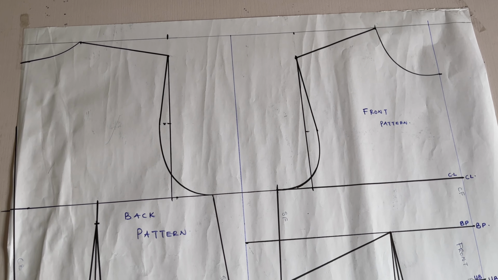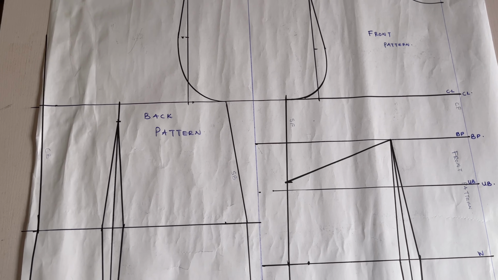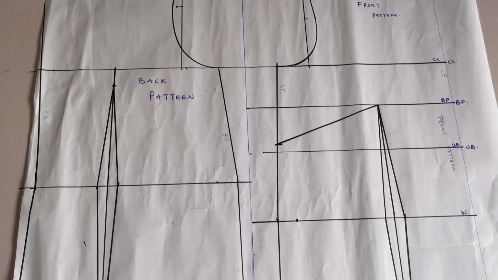So to begin, we have to draft a full scale bodice pattern, which is from your shoulder to your desired length. If you do not know how to draft that, kindly look up the link in the description box so you can learn how to do it, because I've already done that previously on my channel.